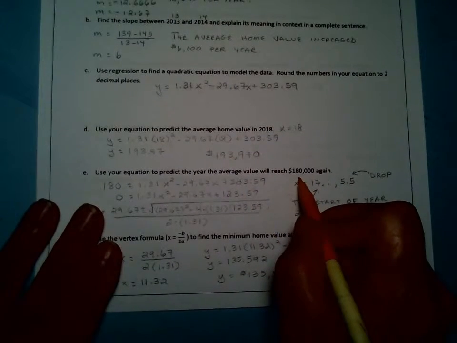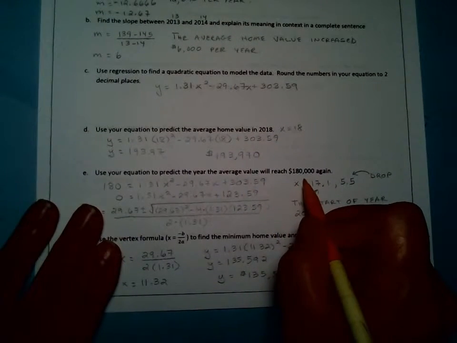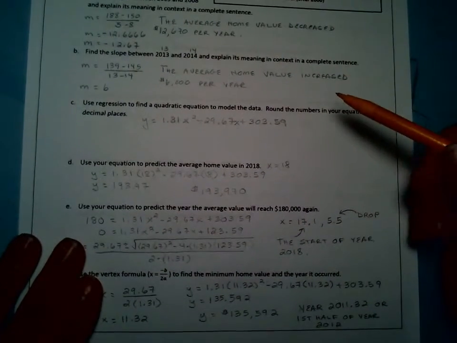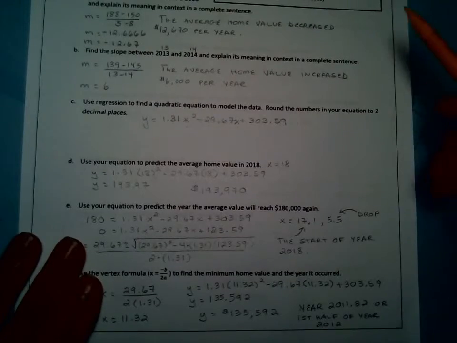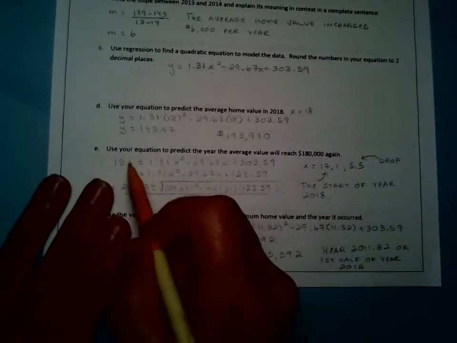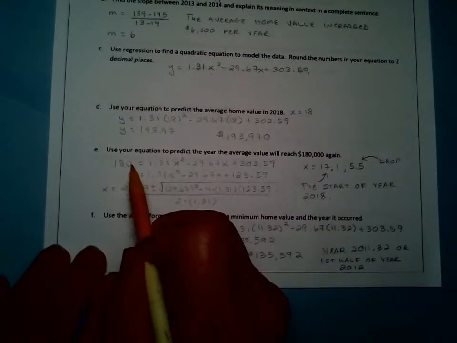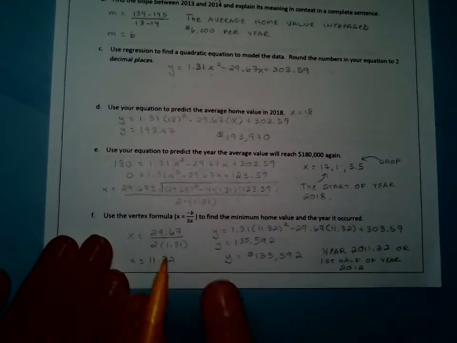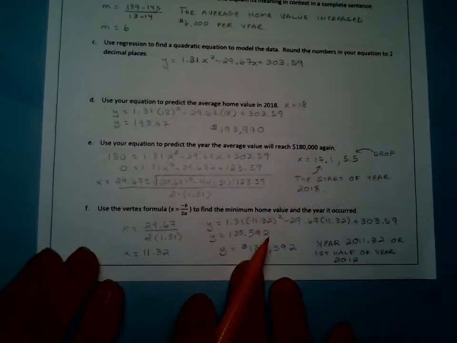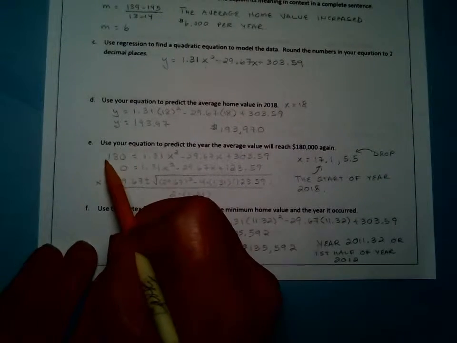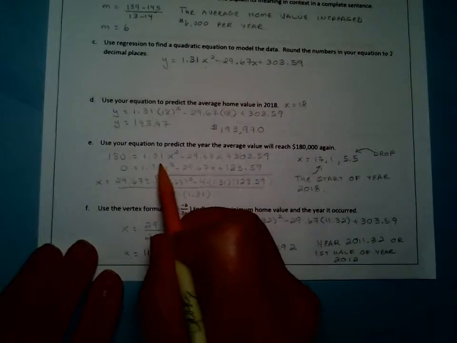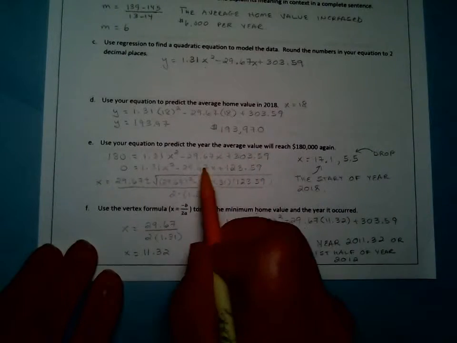And be careful here. It says that it's interested in when it's going to get to 180,000, but keep in mind that the numbers in my equation are thousands of dollars. So I'm not going to put 180,000 in here. I'm just going to put 180. And there's the rest of the equation. Now, we're going to be using the quadratic formula in order to solve this, but the very first thing I have to do is take that 180 and put it on the other side.